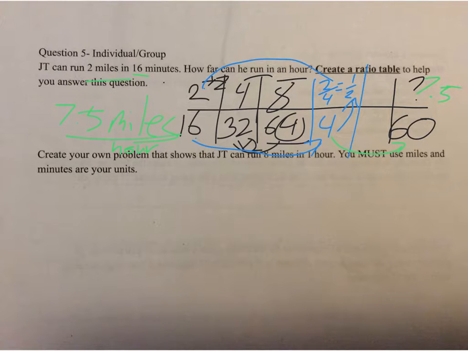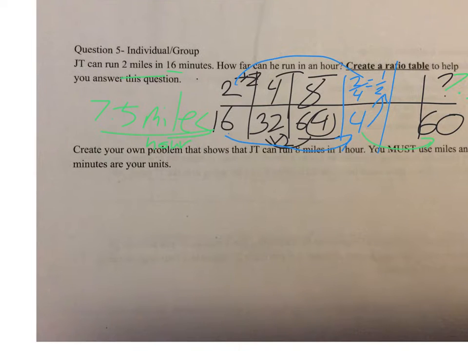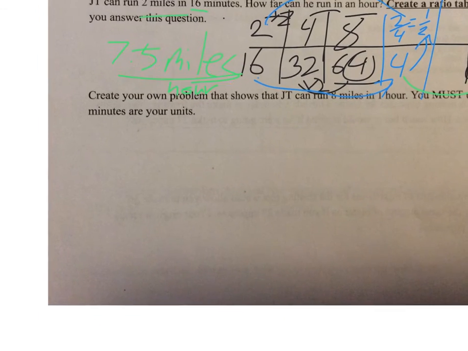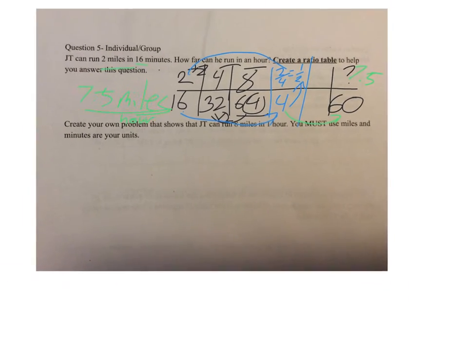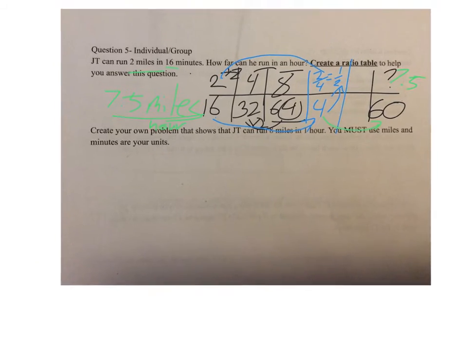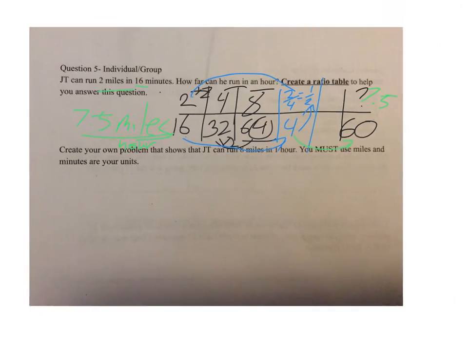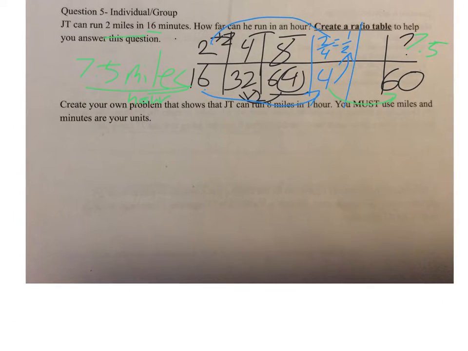All right. Now the next part of this problem takes you onto the additional challenge of create your own problem that shows JT can run 8 miles in 1 hour. You must use miles and minutes as your units. Oh, okay. So I had the 8 here, but that was for 64. So like I'd start here with the ratio table, and I'd say, okay, 8, let's pick a different color, 8 for 60.